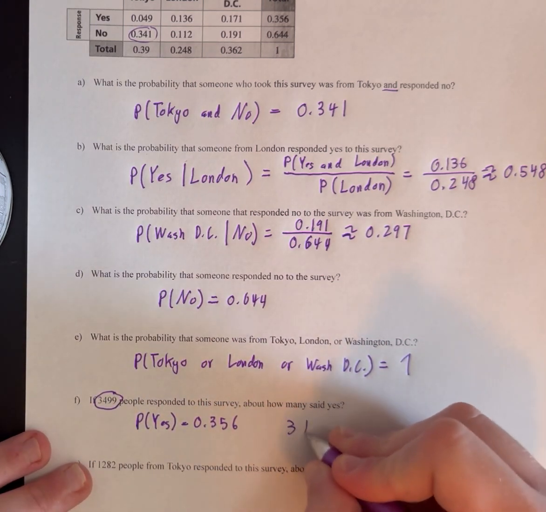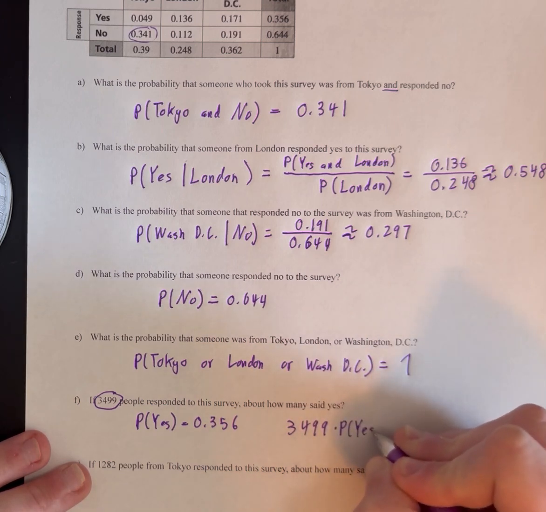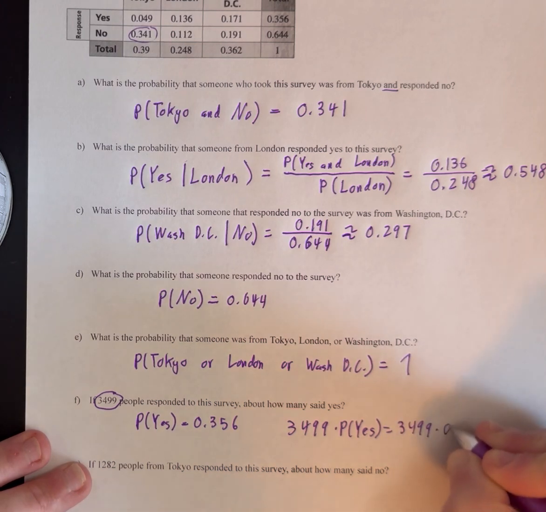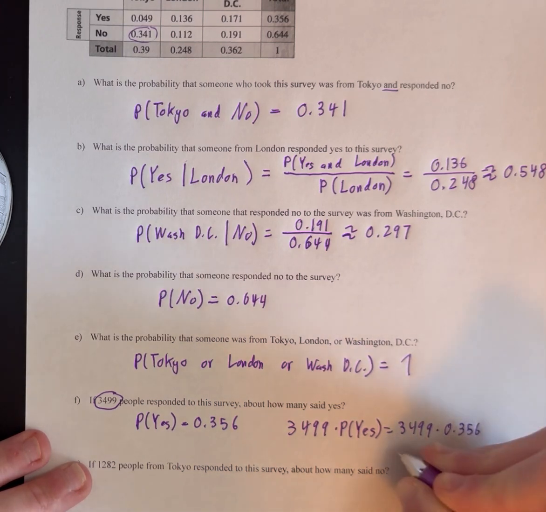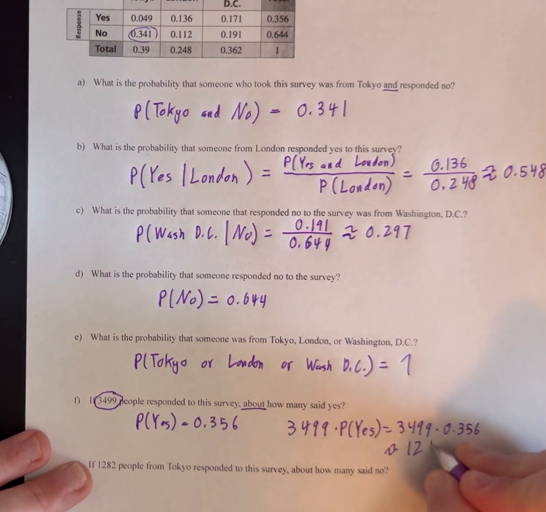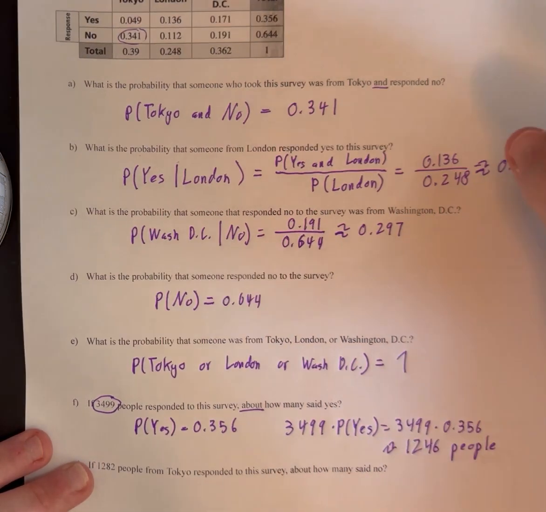So 3,499 times probability of yes. 3,499 times 0.356 is about, I'm just rounding here, that's why I said about, 1,246 people said yes. That's 35% of 3,499.